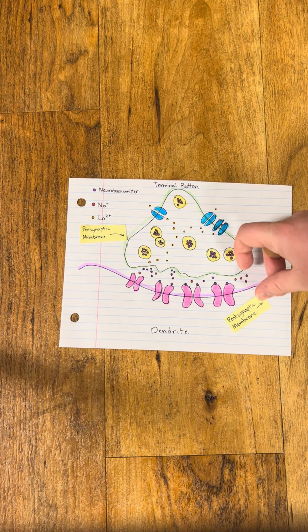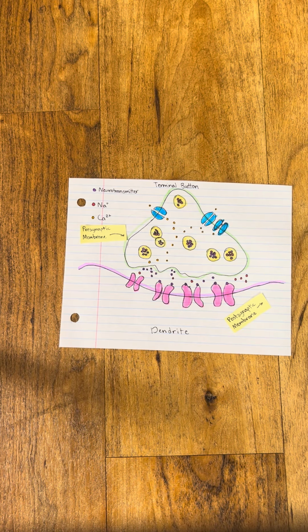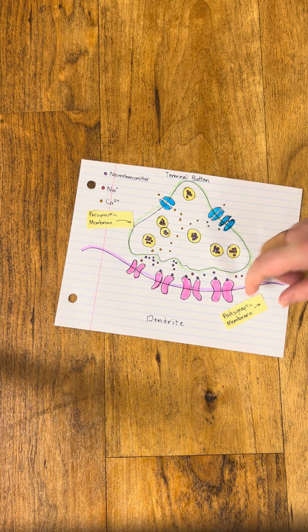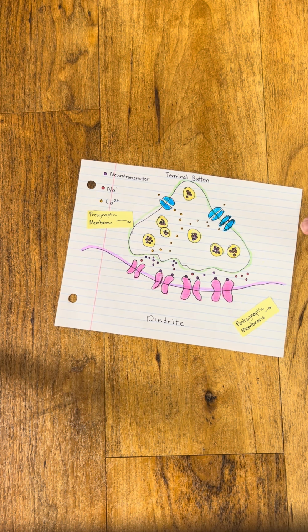We also have the postsynaptic membrane, which is the membrane that surrounds the dendrite of the receiving neuron, that neurotransmitters don't necessarily have to go through, but they do contain very important ion channels that I will get into later.